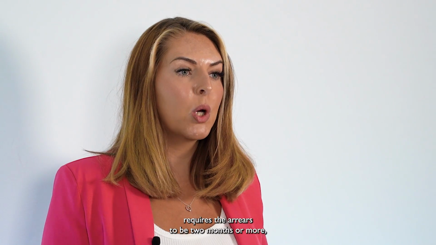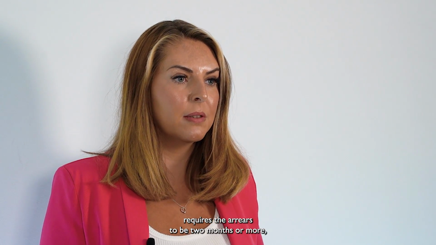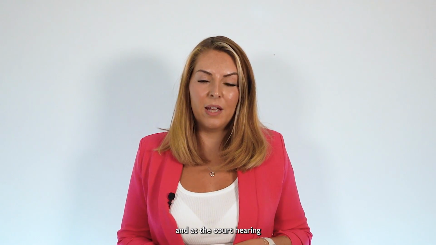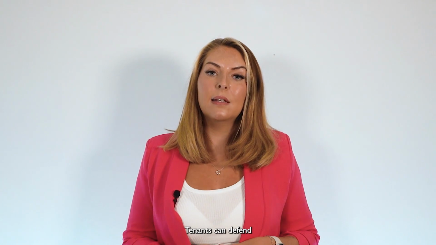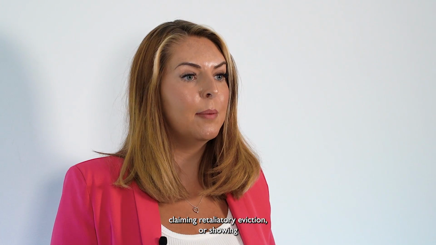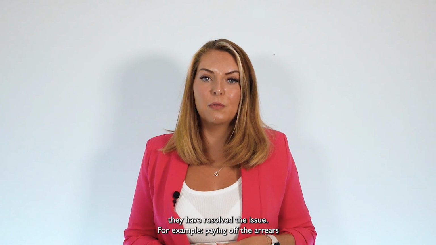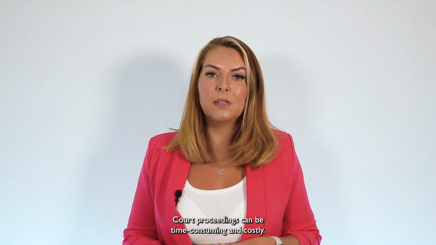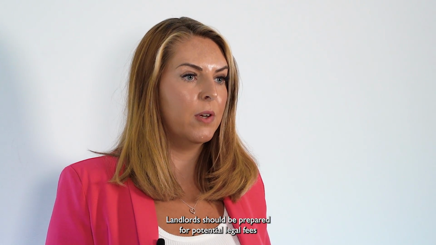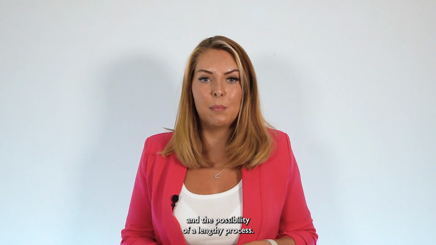Rent arrears. Using Ground 8 for rent arrears requires the arrears to be 2 months or more, both at the time of serving the notice and at the court hearing. The tenant's response. Tenants can defend against a Section 8 notice by disputing the grounds, claiming retaliatory eviction, or showing they have resolved the issue, for example, paying off the arrears. The costs. Court proceedings can be time-consuming and costly. Landlords should be prepared for potential legal fees and the possibility of a lengthy process.